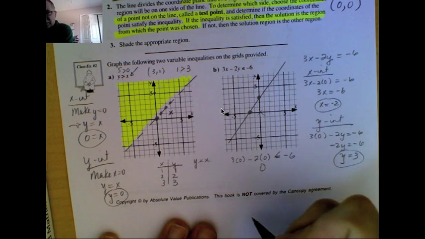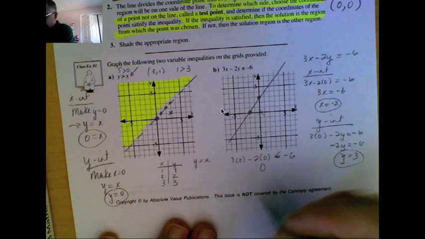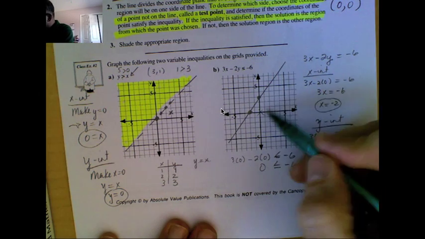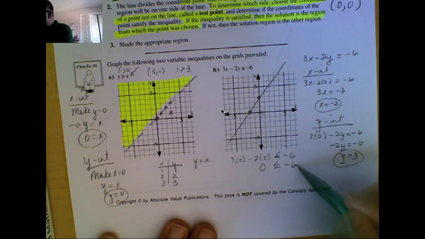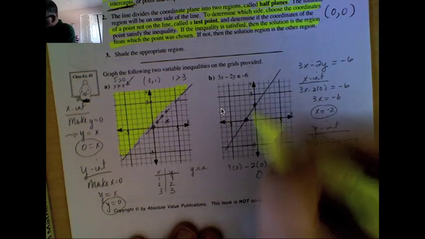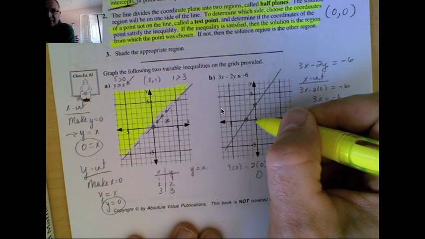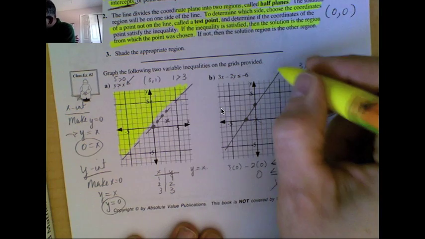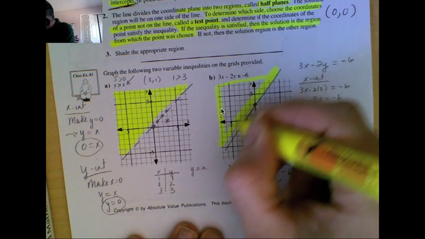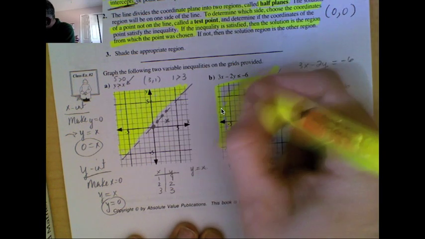That gives us 0 on this left-hand side is less than or equal to negative 6. Is 0 less than or equal to negative 6? No, it's not. So that means this point is not in our solution region. That means everything above our line is in our solution region. So we just color it in.